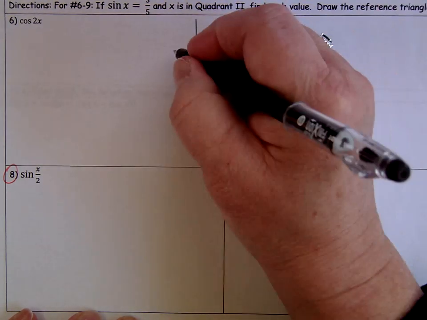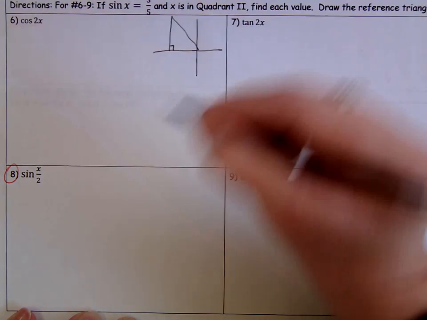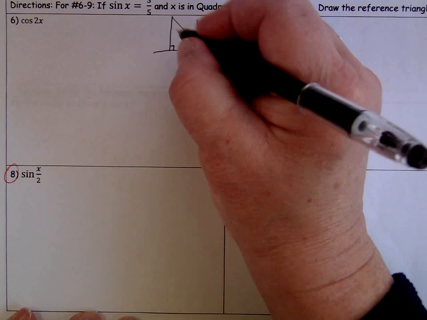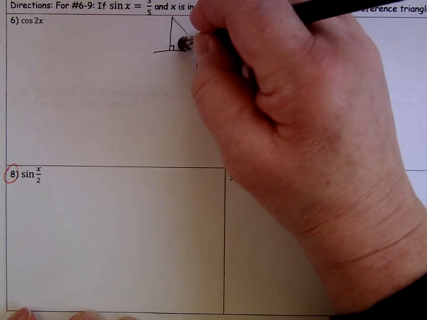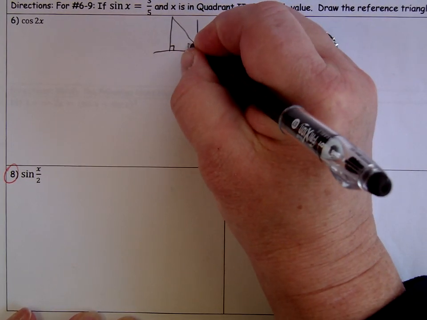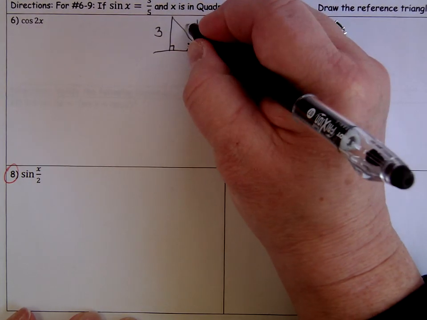I'm in quadrant 2 with my reference triangle. And I know that because they told me right there. They say the sine is 3/5. Well, sine is, this is my angle, this is my theta, or x. Let me put an x in there since the problem's in x. Opposite is 3. Hypotenuse is 5.